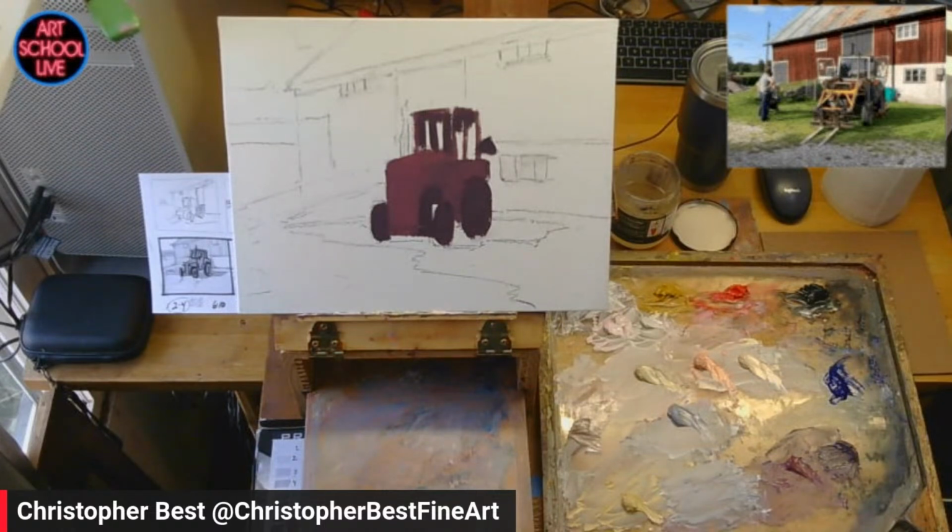All right, so I kind of blocked in that dark shape of the tractor.